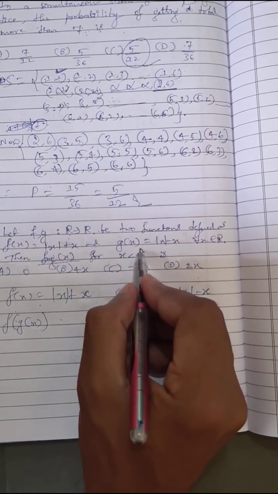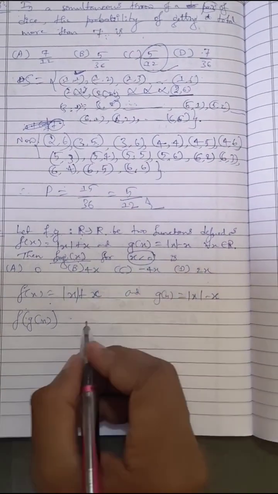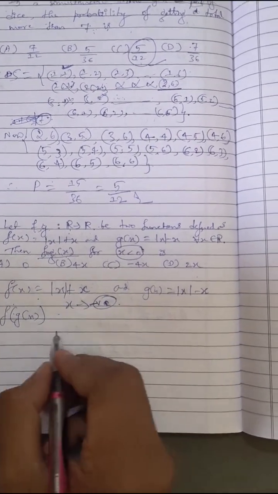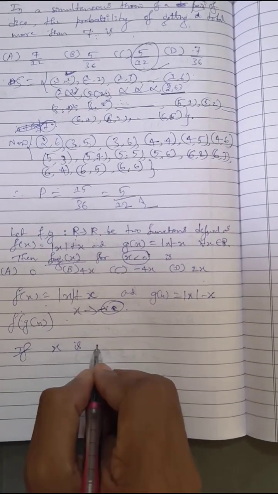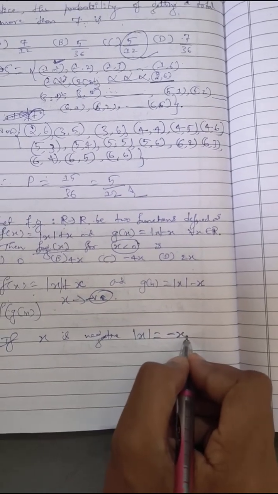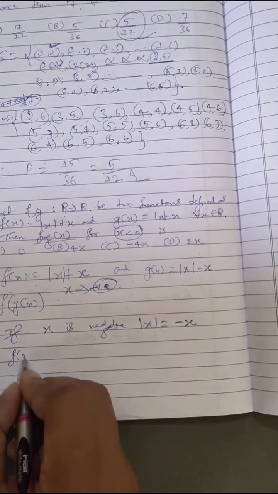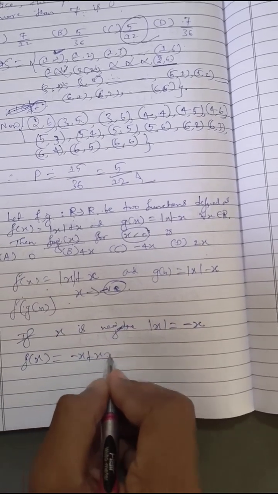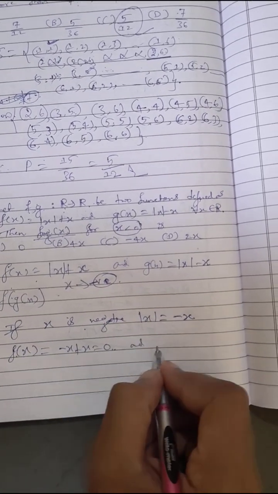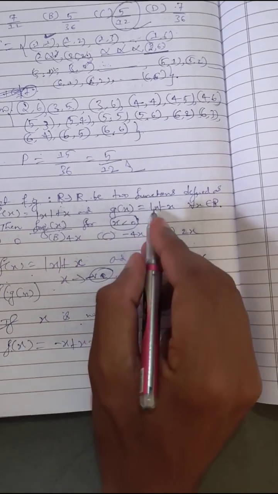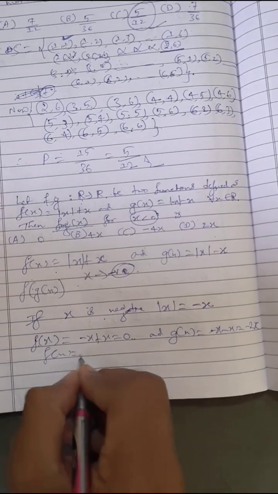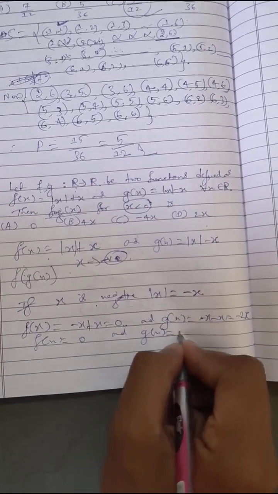It is given that x is less than 0, so we take the x value as negative. If x is negative, mod x becomes minus x. So f of x becomes minus x plus x, which is 0. The f function becomes 0 when x is negative. And g of x is mod x minus x, which becomes minus x minus x, that is minus 2x. So f of x is equal to 0 and g of x is equal to minus 2x.